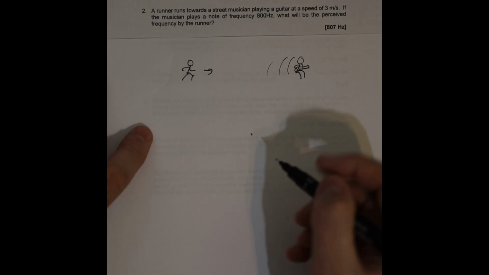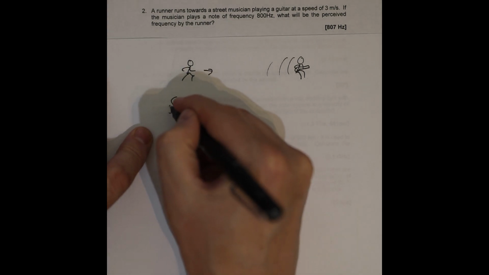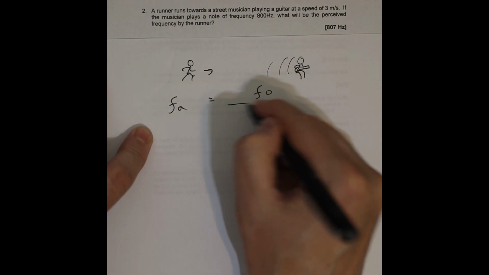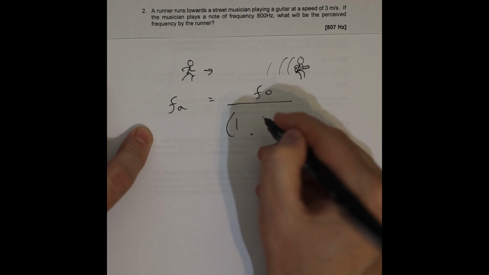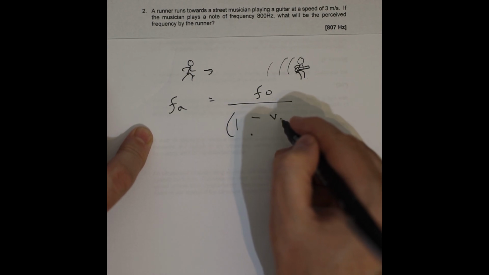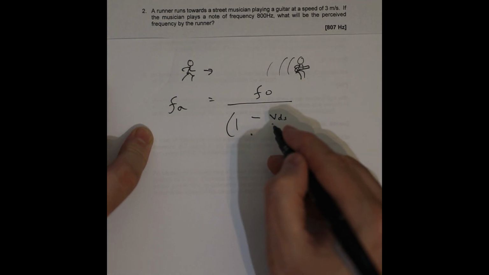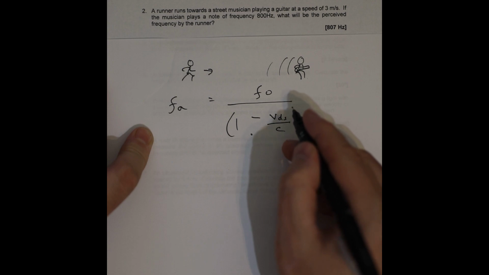So the musician is playing a note of frequency 800 hertz, and what is going to be the perceived frequency by the runner? Once again, we need to go back to the equation we used in the previous question. The apparent frequency is equal to the emitted frequency divided by 1 minus the relative velocity between the source and the detector divided by the speed of sound.